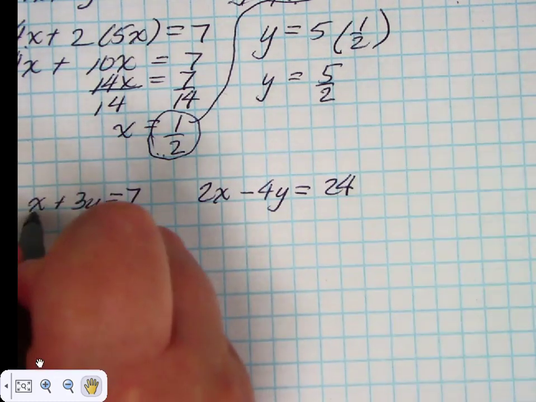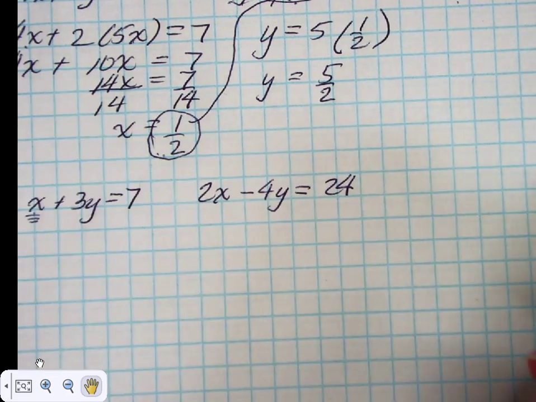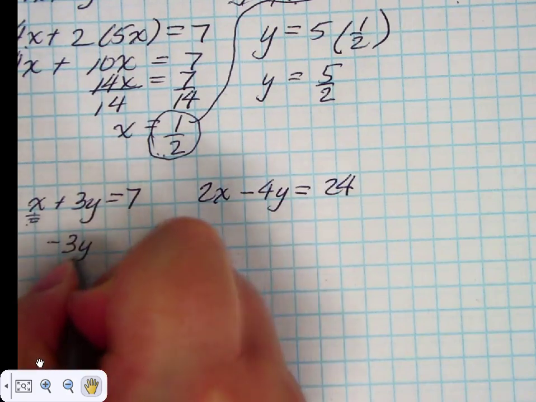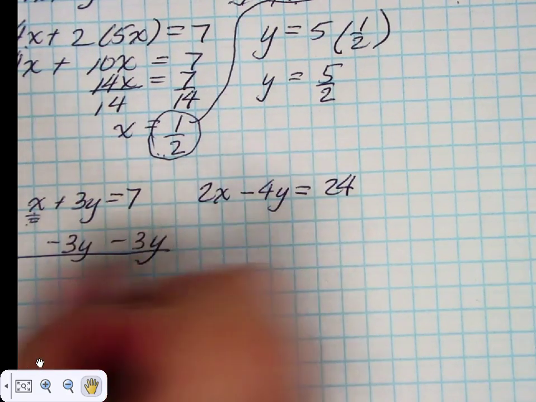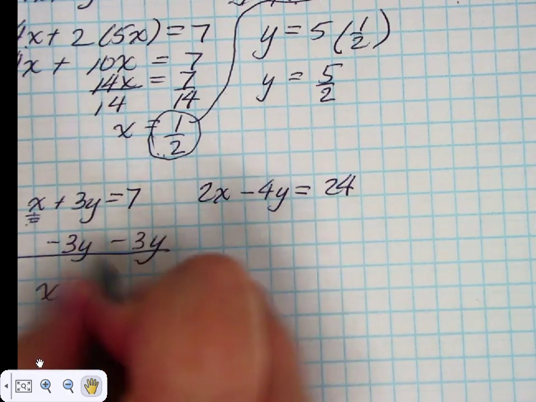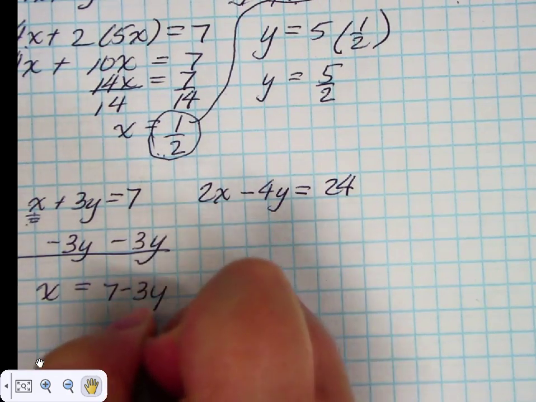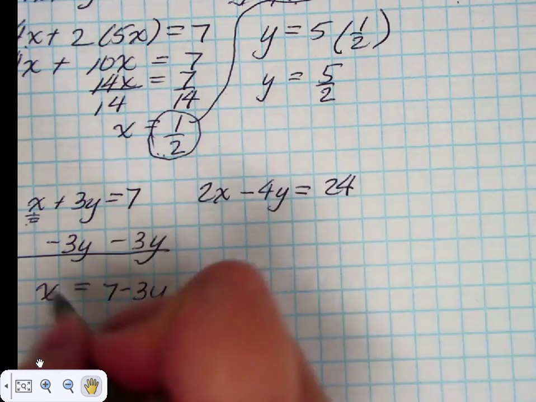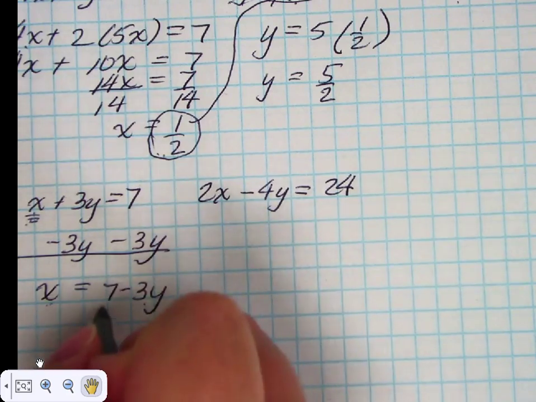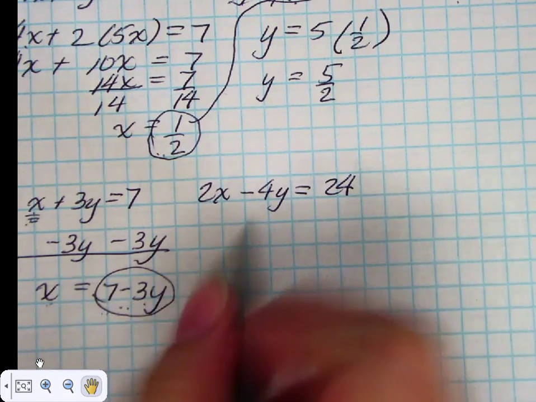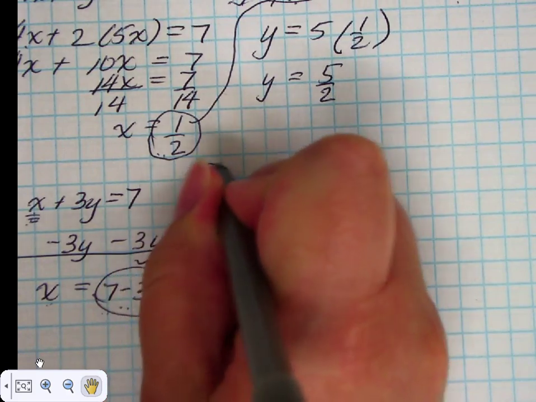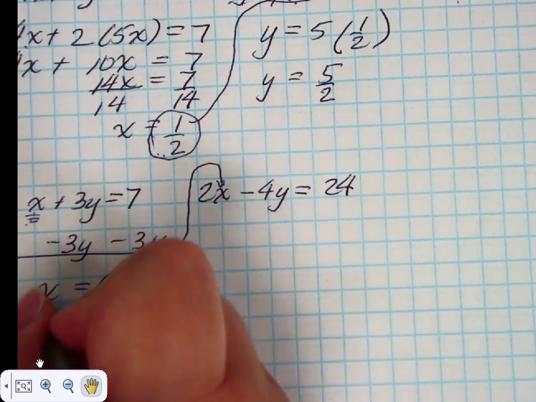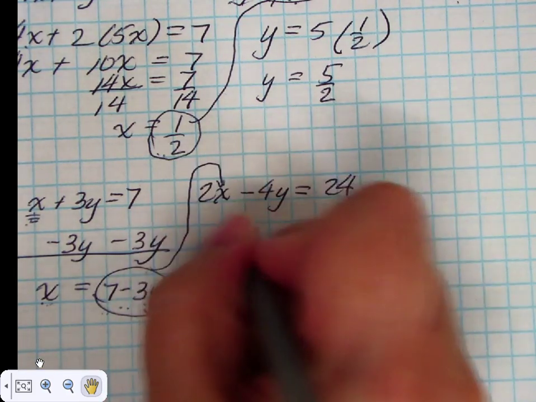So here, I would look at this x. So what I'm going to do is get the x by itself. I'm going to subtract the 3y from both sides. So x is equal to 7 minus 3y. Here the order doesn't matter. I'm not trying to put this in slope-intercept form. Now I have x is equal to something, so I'm going to circle that and move it over where I see my x. Circling it and pointing to where this x goes is a good thing.